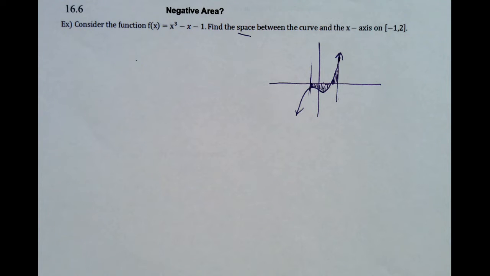No. If I set it equal to 0, that still doesn't do me any good, right? So this would probably be on a calculator test, and I would just do second calc, find the zero between there-ish and there-ish, and 1.3247. Okay, what do we do with that?